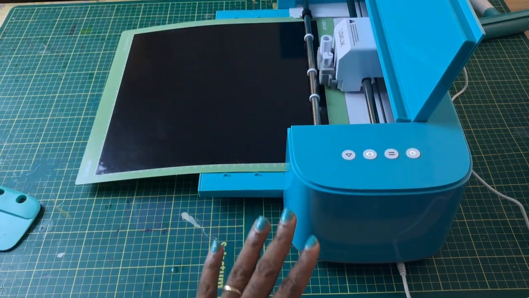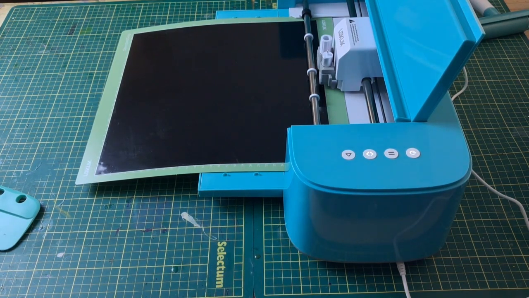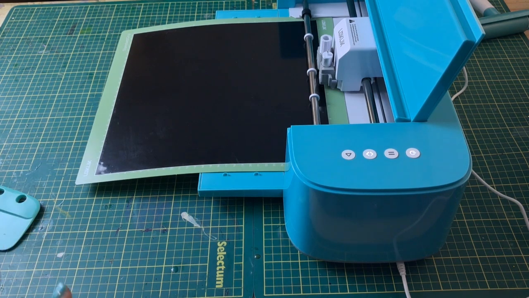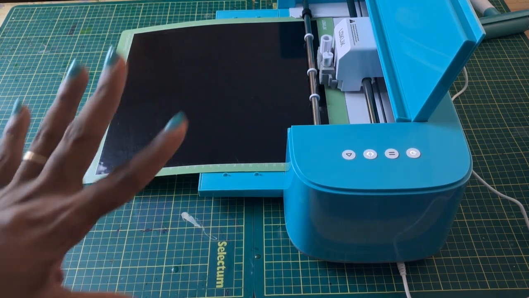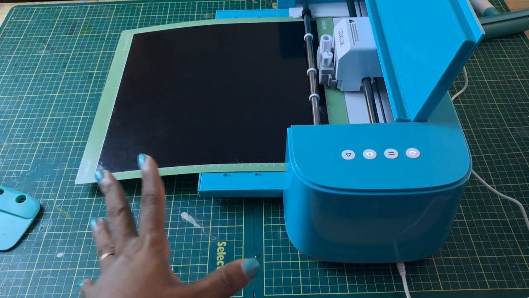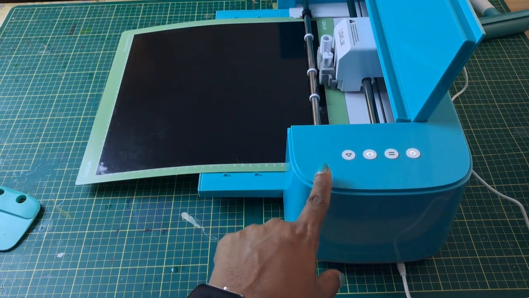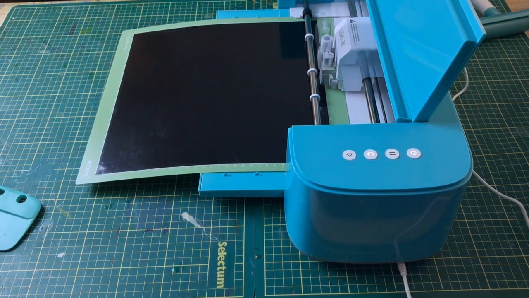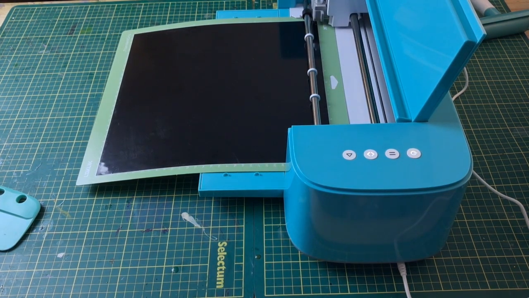All right, so I'm just going to go over to the machine again, and I'm going to press start, and it will start cutting. All right, but what I do know is if you need to pause it, the pause button will work, and if you need to restart it, it will work from here as well.